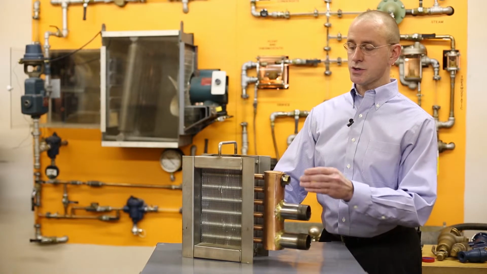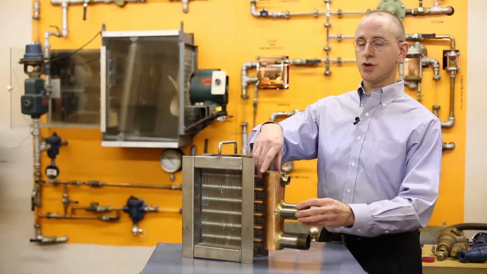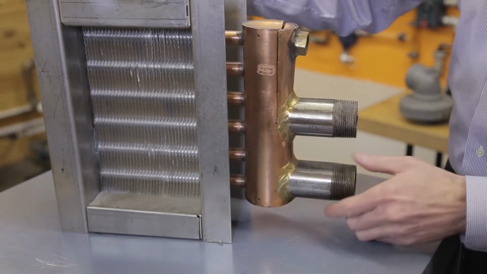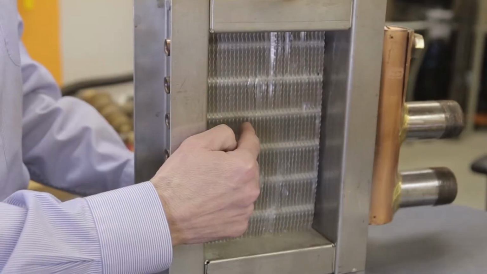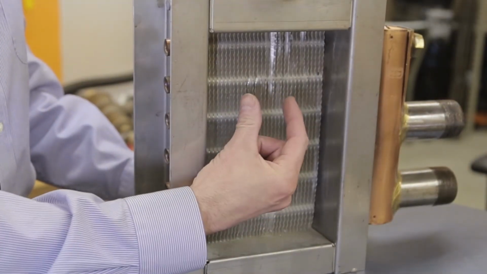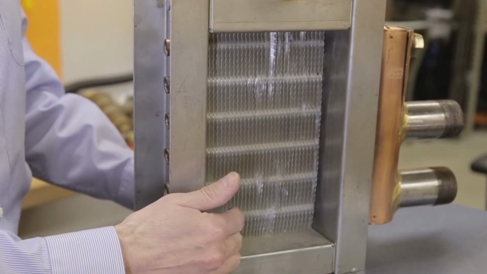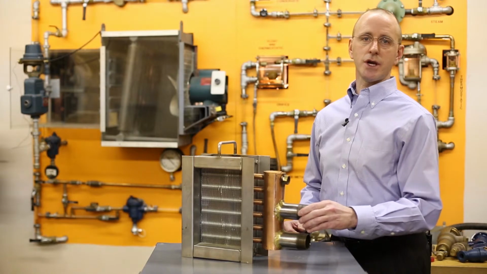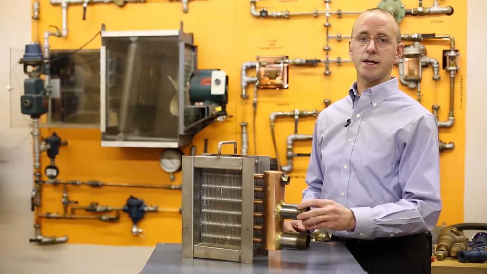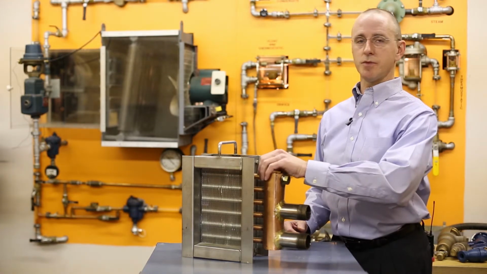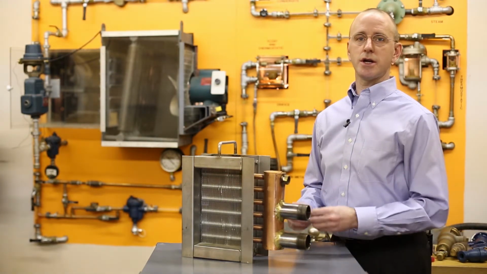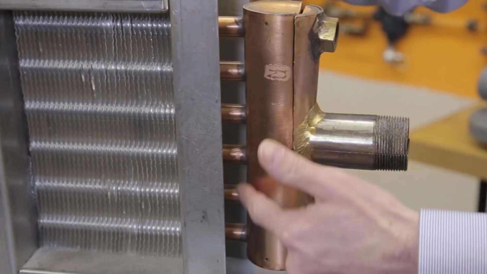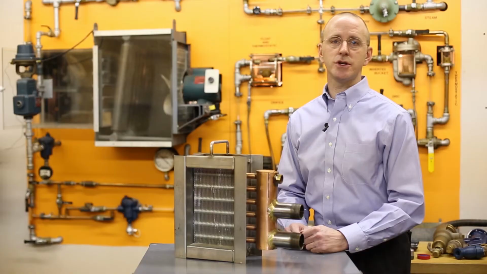We offer many different materials. We can get connections, headers and tubes made of copper or carbon steel or stainless steel or copper nickel. And we can get our fins made from aluminum or copper or carbon steel or stainless steel. You typically, on process air heating applications where you're heating up air to high temperatures, want to maintain a similar material between your tube material and your fin material to cut down on the problems you can have with differential expansion of different materials.